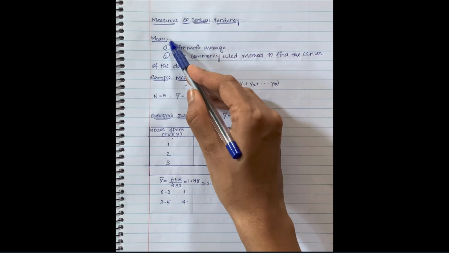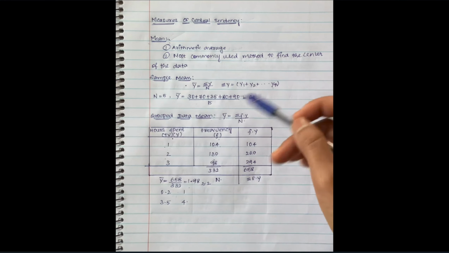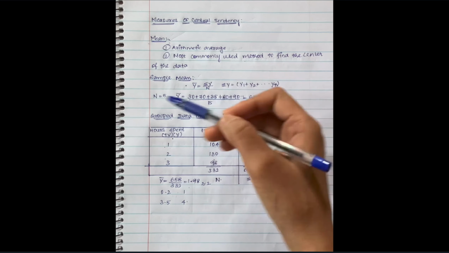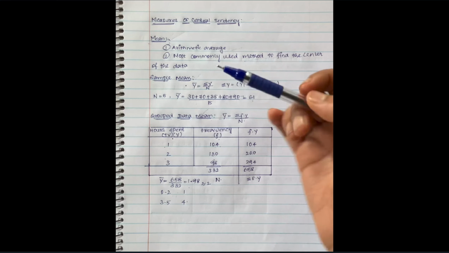As I mentioned earlier, mean, median and mode are the commonly used methods of measuring central tendency. Today let us try and understand what exactly is this mean. Mean is referred to as the arithmetic average, and it is one of the most commonly used methods to find the center of the data. There are two kinds of mean which you can calculate. One is the sample mean, the other one is the group data mean.